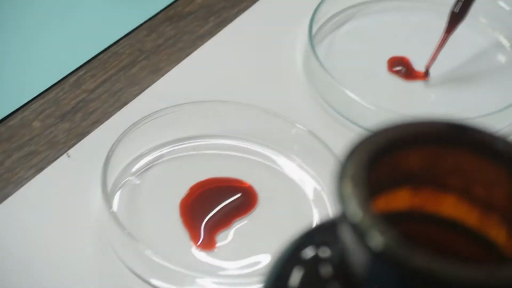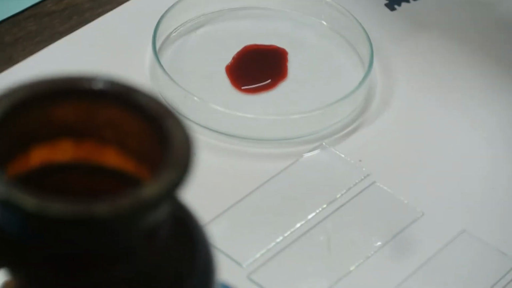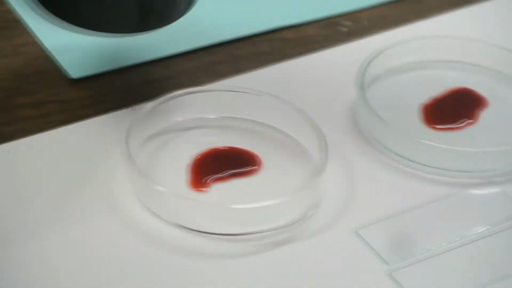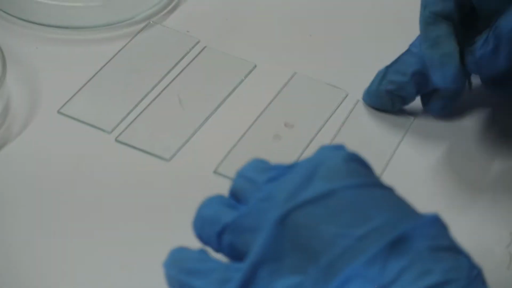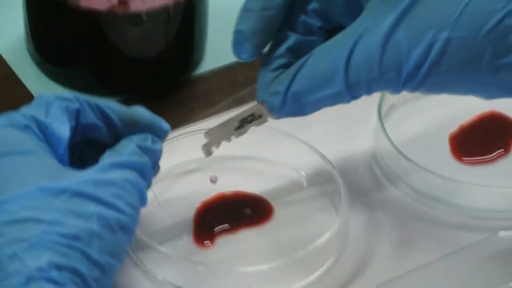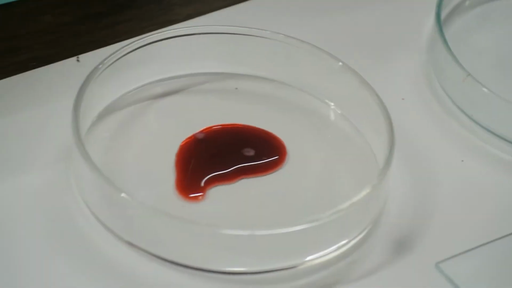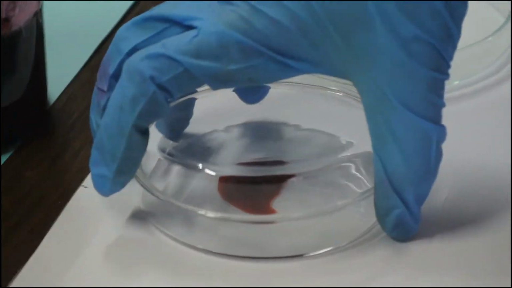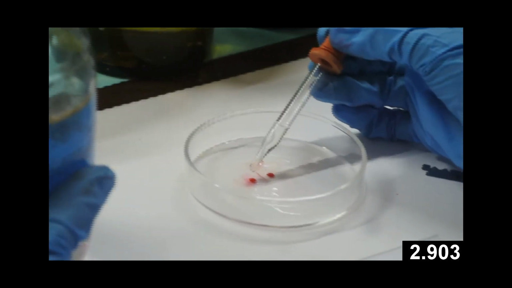and then transfer to a dish or vial with the stain. This contains 1% safranin in 50% alcohol and hematoxylin. The sections are then left to stain for 24 hours or less for some specimens. Then, transfer the sections in 50% acidified alcohol for decolorization.